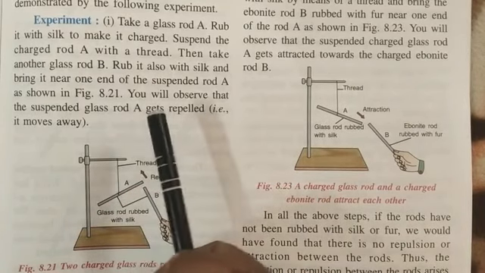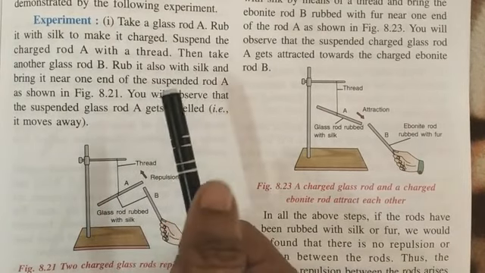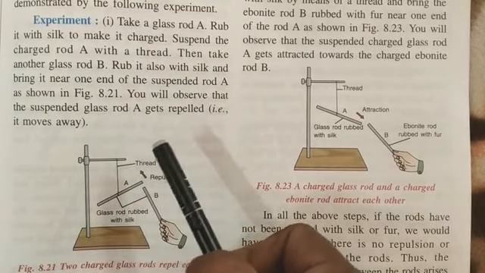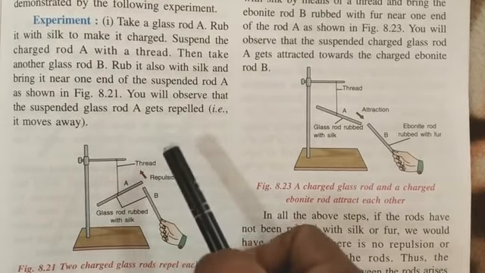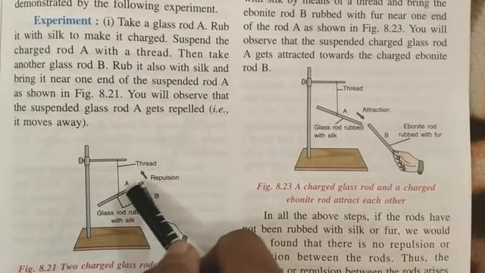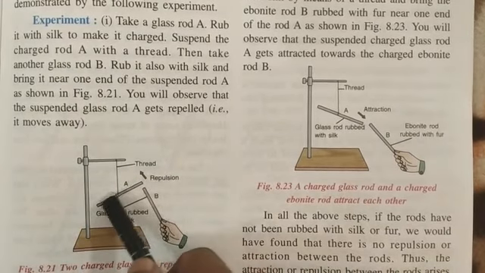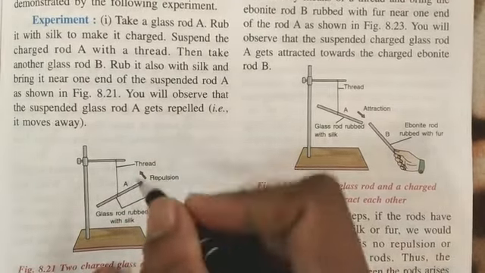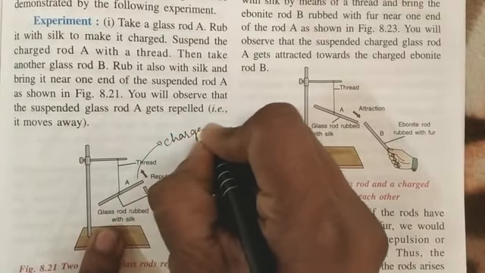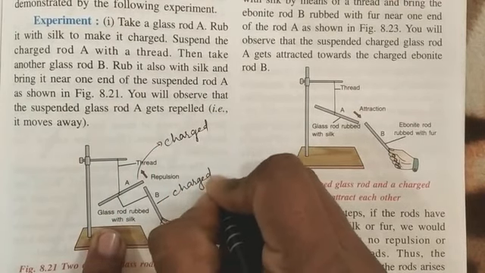Okay, so what you will feel, rub it also with the silk. Now the glass rod which is taken in hand is also subjected to the rubbing onto the wool. Now both the rods are charged. So when both the rods are charged and both come in contact, you will see that rod A is also charged and rod B is also charged. How is it charged? Because of the rubbing onto the wool.